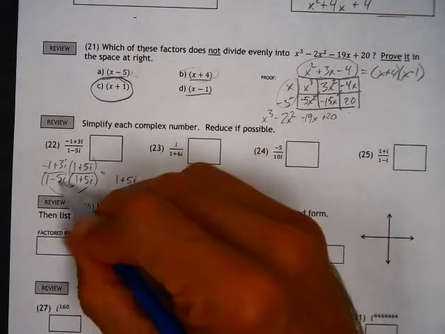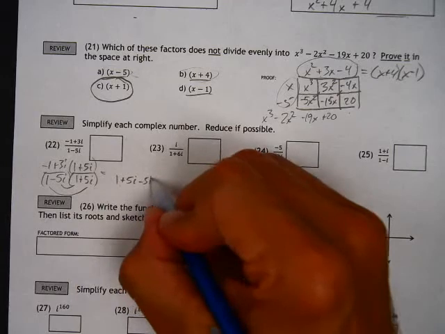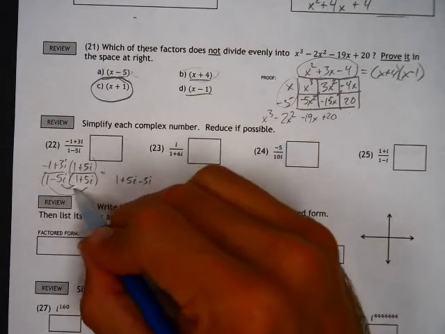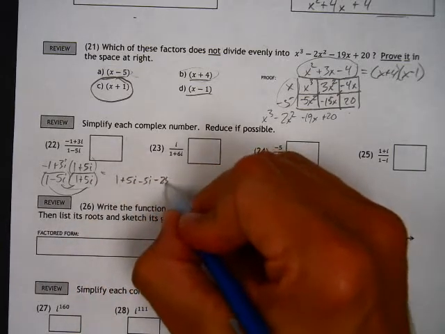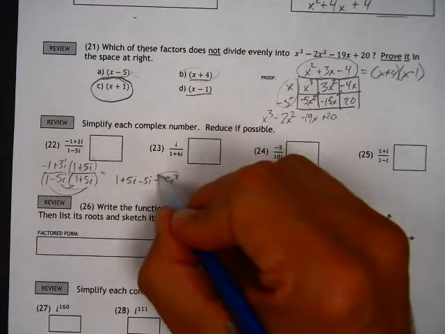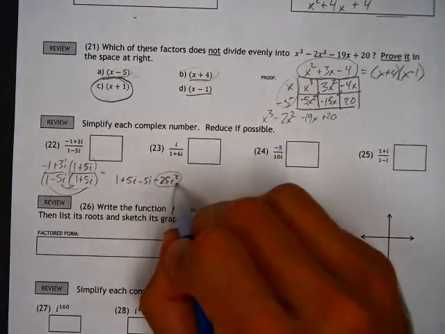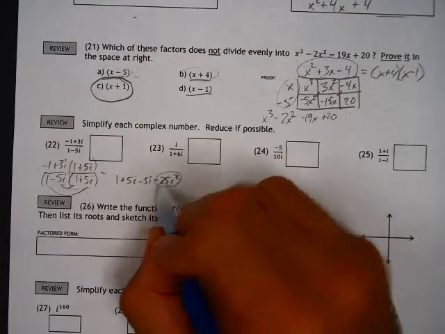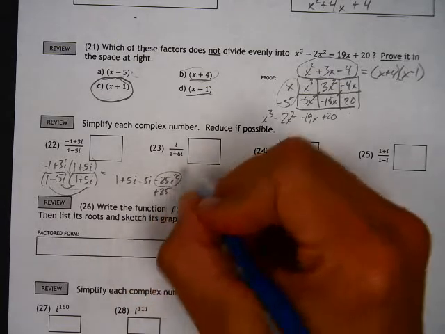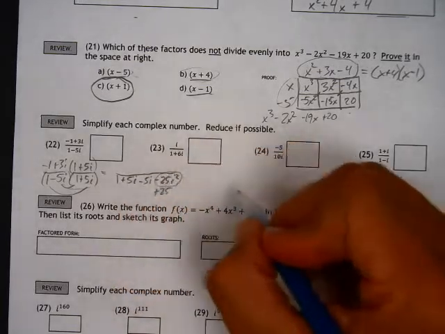5i. The inner is a minus 5i. That's why they cancel. The last term is going to be a minus 25i squared, but only temporarily, because if we take a closer look, i squared is negative 1. That'll change this to a plus 25. All of that is my denominator.